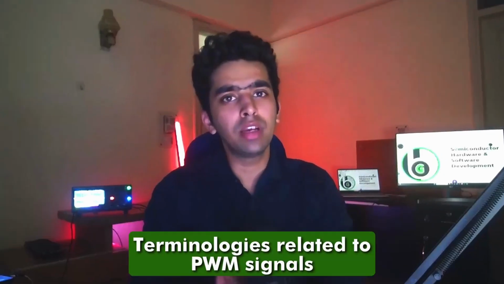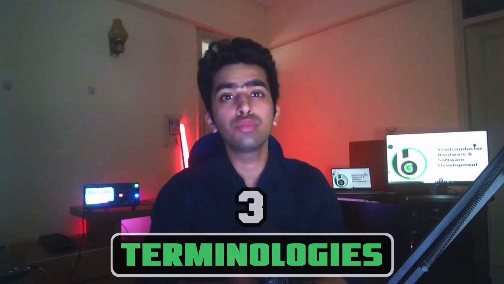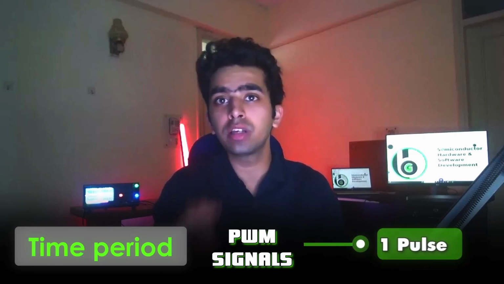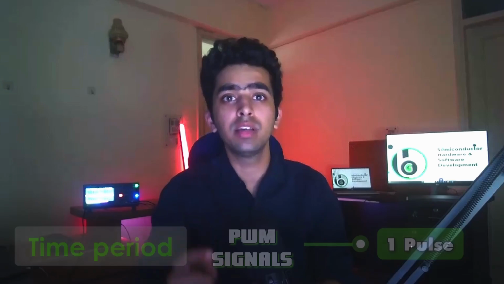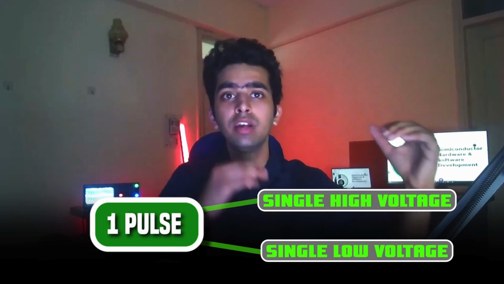Now let's deep dive into some of the terminologies related to the PWM signals to measure them. There are mainly three terminologies related to it. First is the time period. Time period is the total time of a PWM signal to complete its one pulse. Here by one pulse we mean a signal which is having a single high voltage and a low voltage.